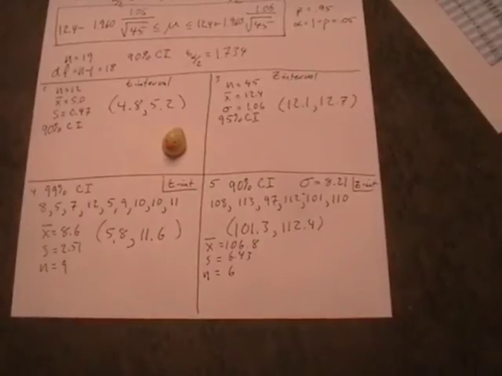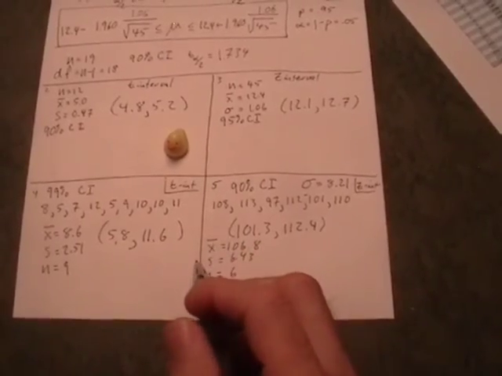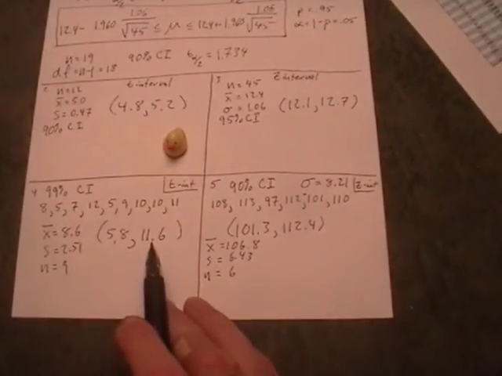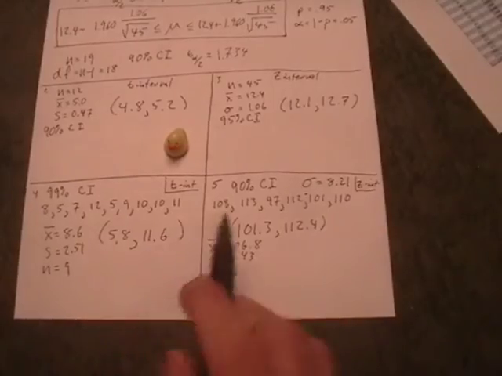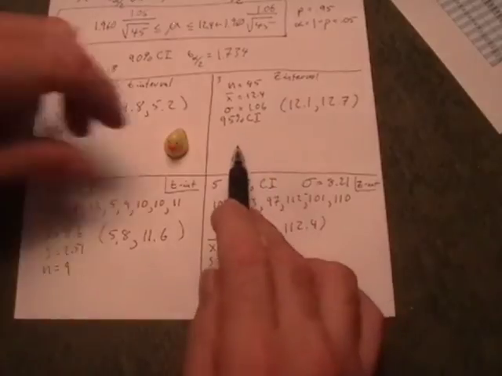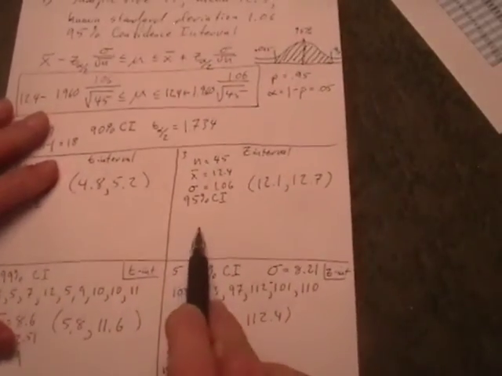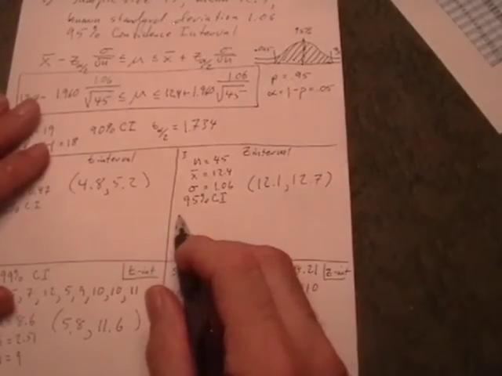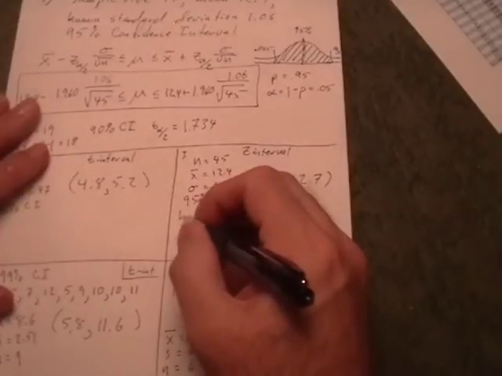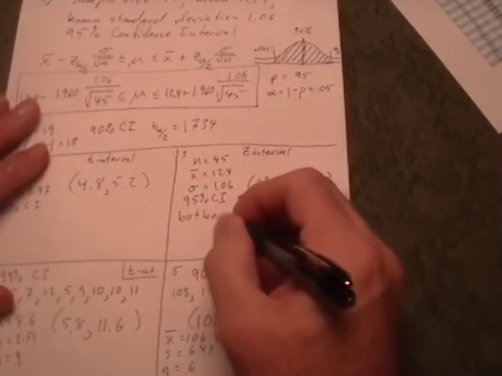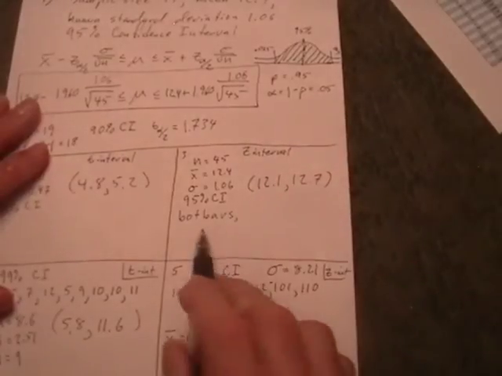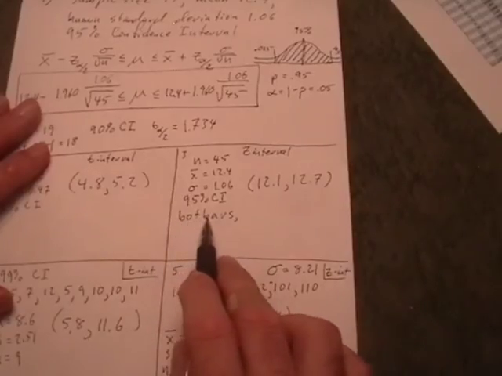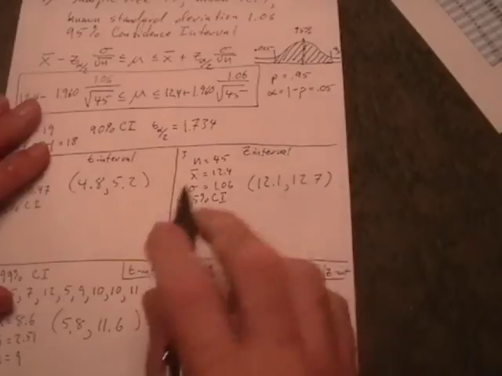Last thing. As with workbook 7A, on one of these, I'm likely to ask you for a plain English statement of the results. Since we've used this one here and here, why don't we do the plain English results on this z-interval? As before, I'm going to start with one qualification. Based on this being a representative sample. Again, I'm allowing you to use the acronym BOTBARS, based on this being a representative sample. Now that's the first qualification.